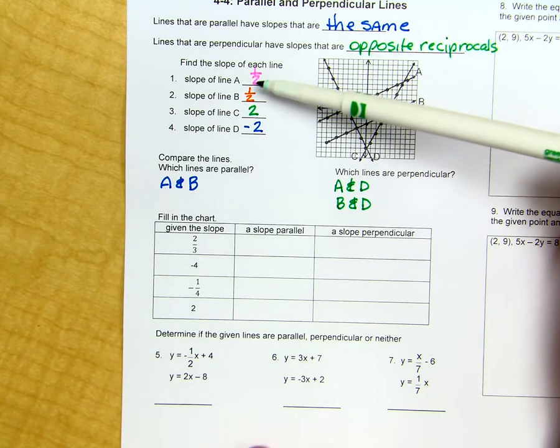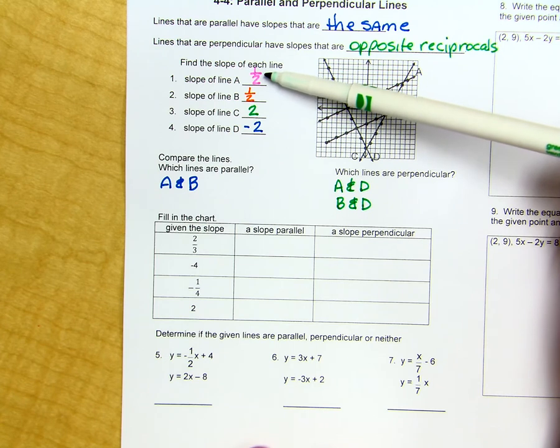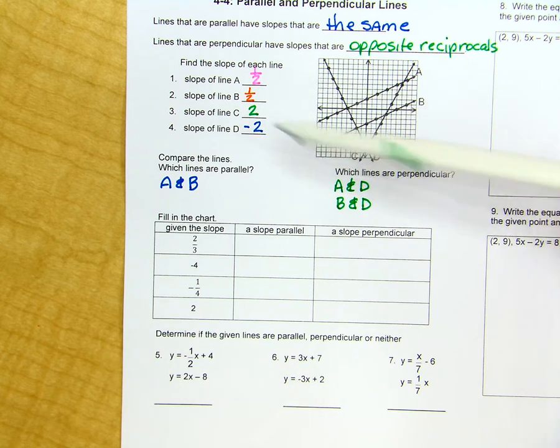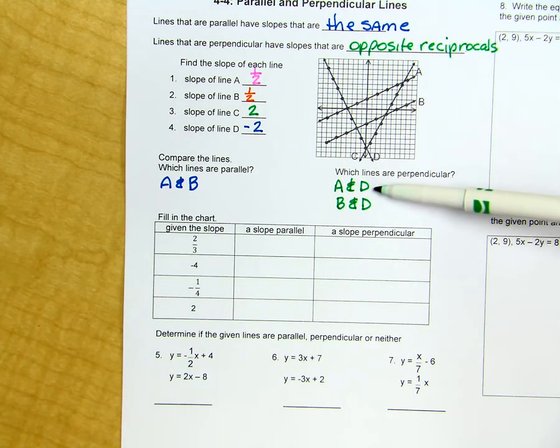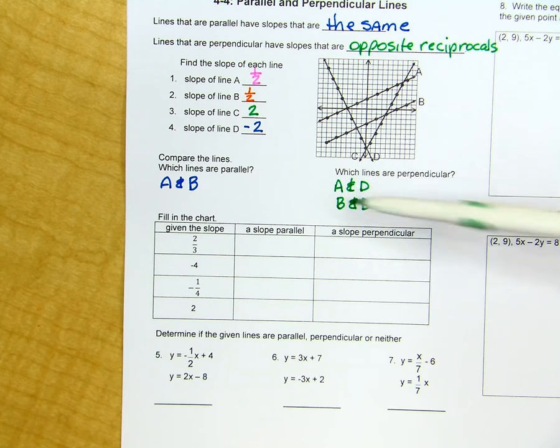So if we look at the slope of line A, 1/2, if we take the reciprocal of 1/2, that would be 2/1, and the opposite of positive is indeed a negative. That's why these two lines are opposite reciprocals and are perpendicular. And since A and B are parallel, if I'm perpendicular to A, I must be perpendicular to B as well.